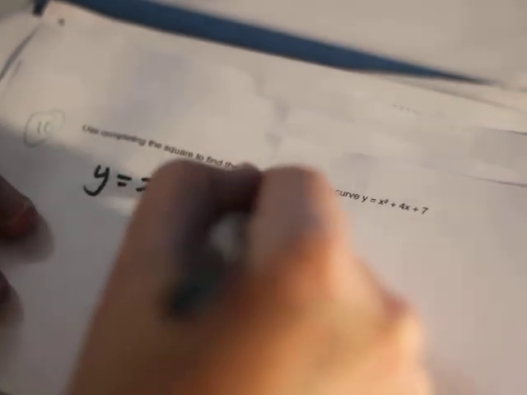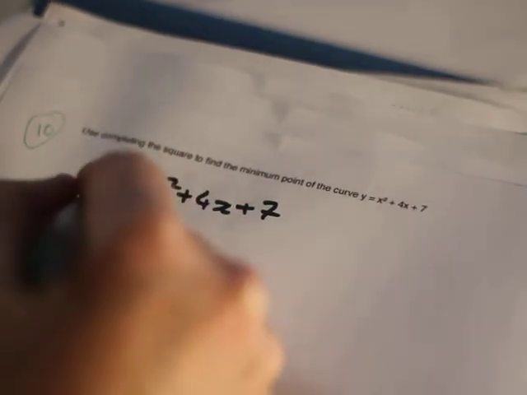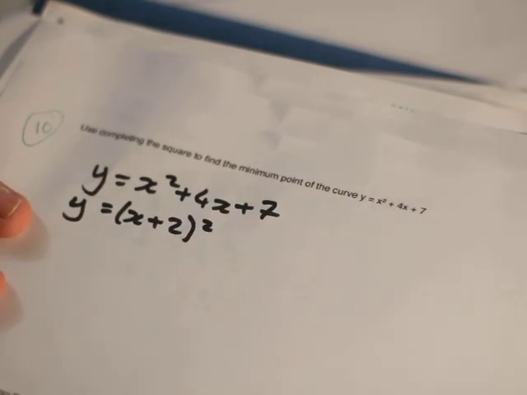Completing the square on the next one. This time with a minimum. Use completing the square to find the minimum point of that. So y equals x squared plus 4x plus 7. So that means y is x plus 2 all squared. So x plus 2 all squared would give us x squared plus 4x plus 4. We want plus 7, so we have to add 3 to that.